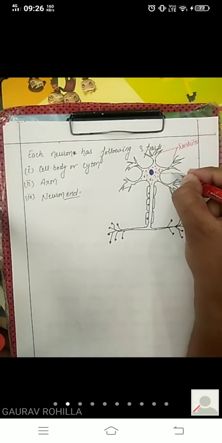These structures are called dendrons. It's a nucleus. These red dots are called Nissl granules.